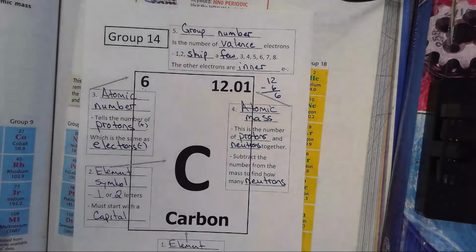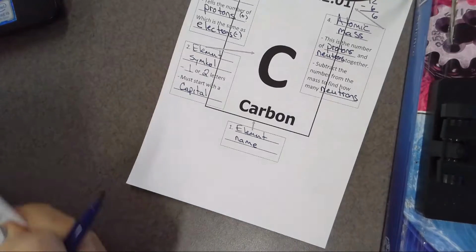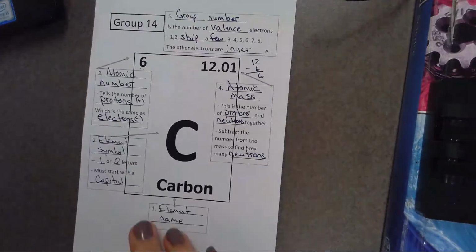So we're going to continue how we use this. So these are our notes on the element box. So now let's go ahead and draw an atom from this.